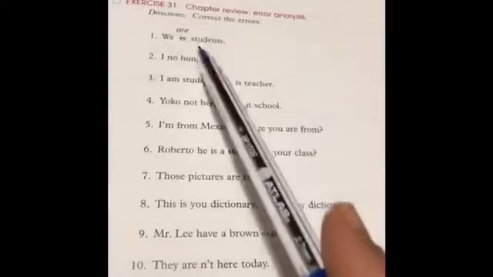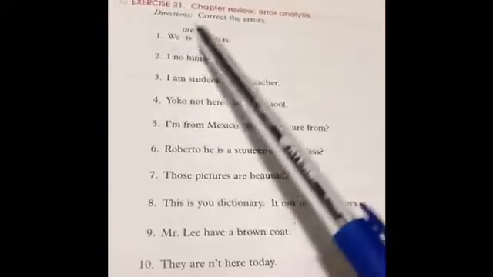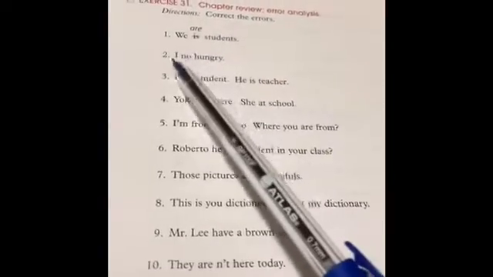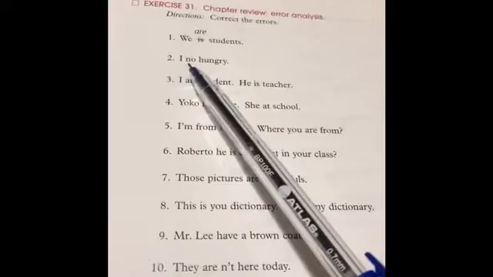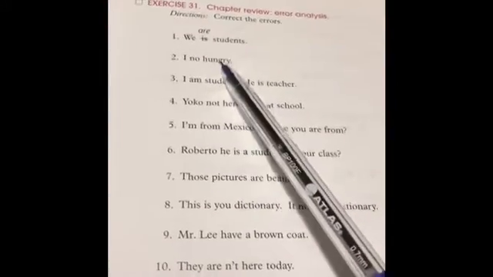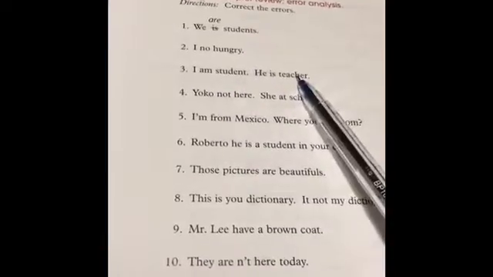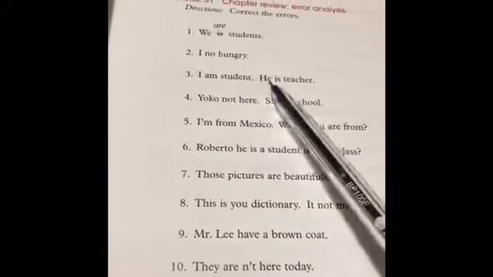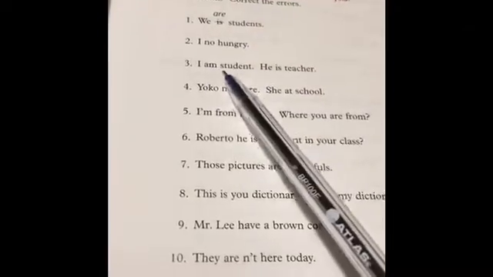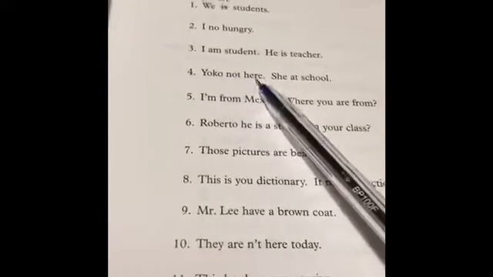We have a question here. Correct the errors. يعني بنصحح الخطأ. The first one, we is students. Of course, it's wrong. So we are students. I know hungry. It's wrong. So I have to say, I'm not hungry. I am student. He is a teacher. I am a student and he's a teacher. Yoko not here. Yoko is not here.